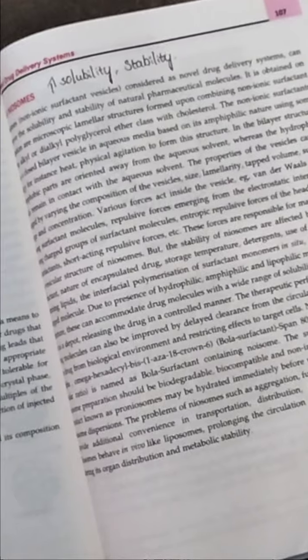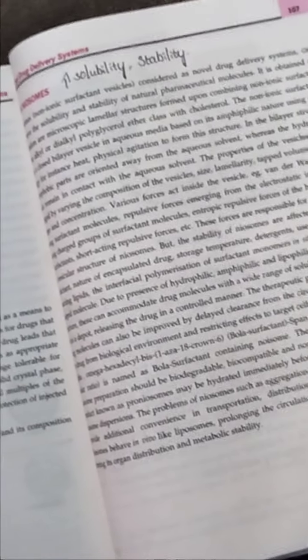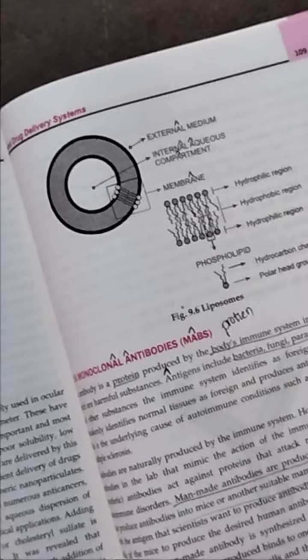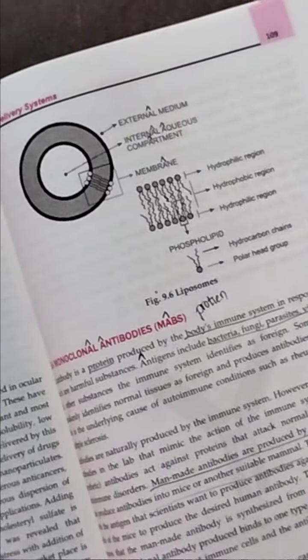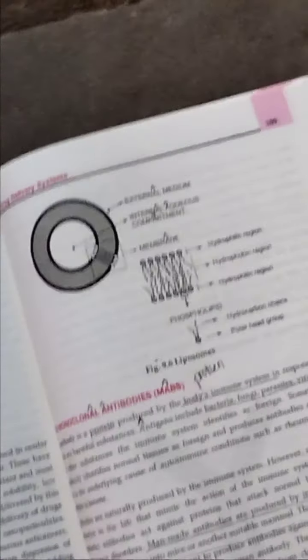For now, we have completed four types of nanomaterials, that is nanosuspensions, nanoparticles, microparticles, hydrogels, and neosomes. And another one is liposomes. Liposomes are lipid vesicles which contain an aqueous core and are mostly used for ocular delivery. Okay, liposomes are mostly used for ocular treatment, that is nothing but eye treatments.